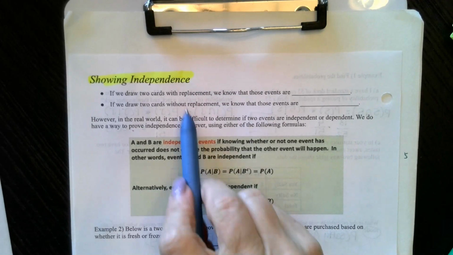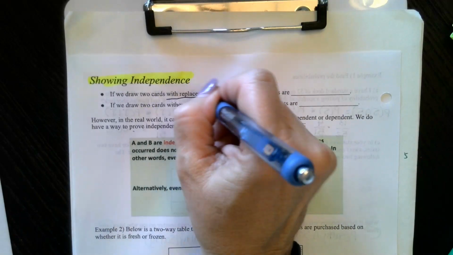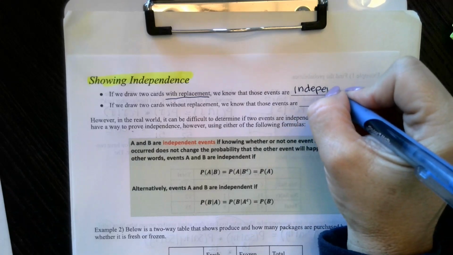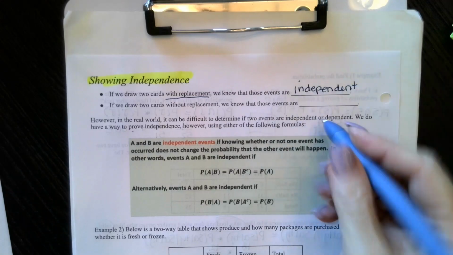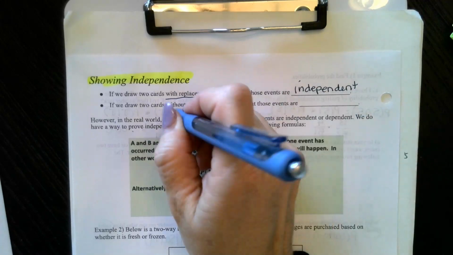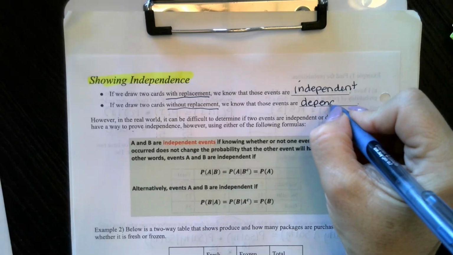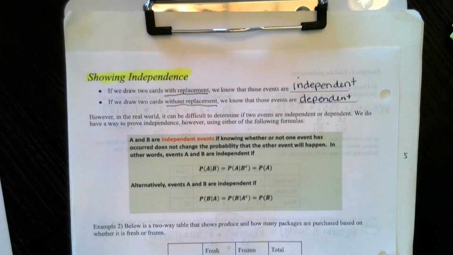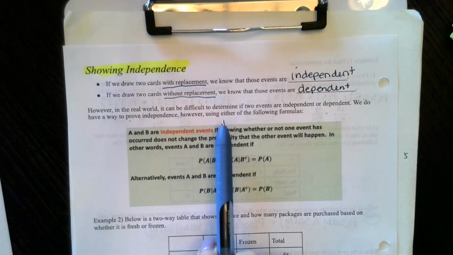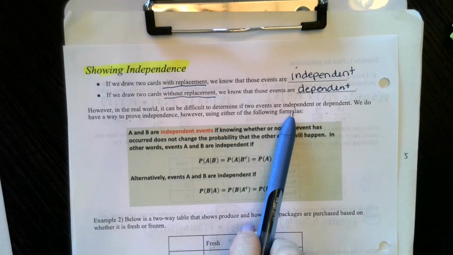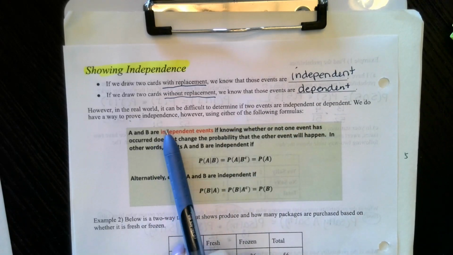So if we draw two cards with replacement, we know that this is going to be independent. We're going to put it back and we're going to draw again. If we draw two cards without replacement, we know that it's dependent. Okay? However, in the real world, sometimes it's difficult to determine if two events are independent or dependent. We do have a way to prove independence, either using one of these two formulas.